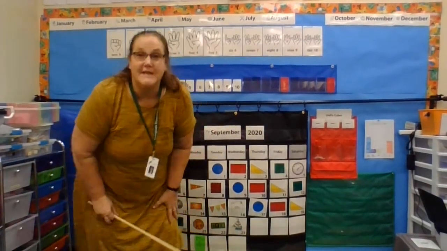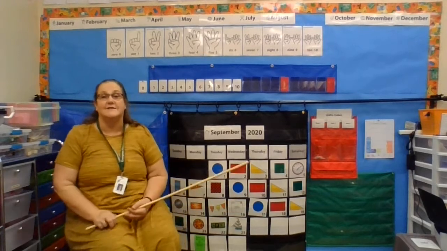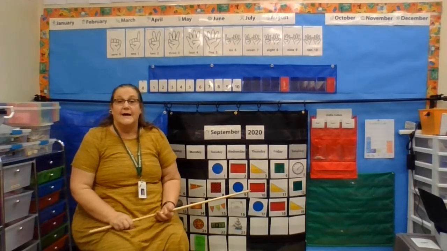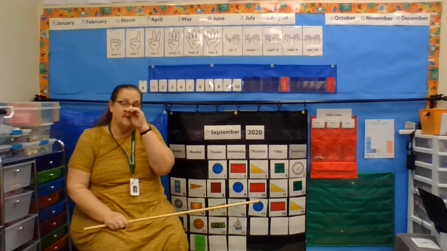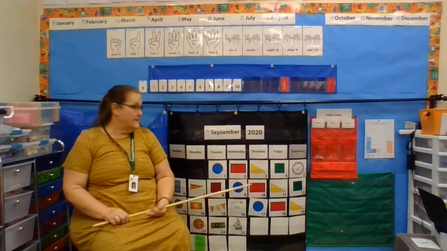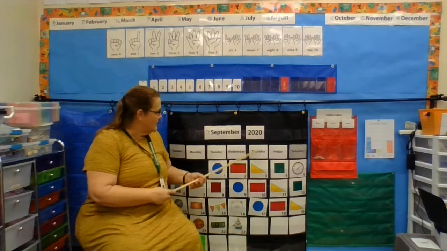Boys and girls, what did you think about the patterns yesterday during calendar time? Isn't that cool? So today we are going to use those patterns to see if we can make predictions about what comes next on the card that we haven't turned over yet.